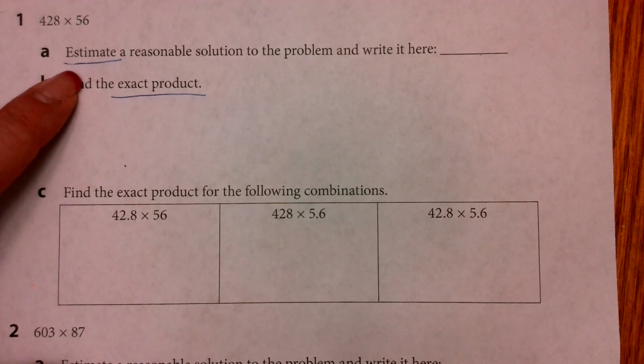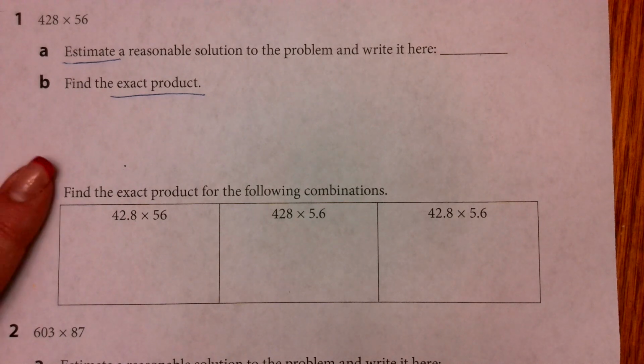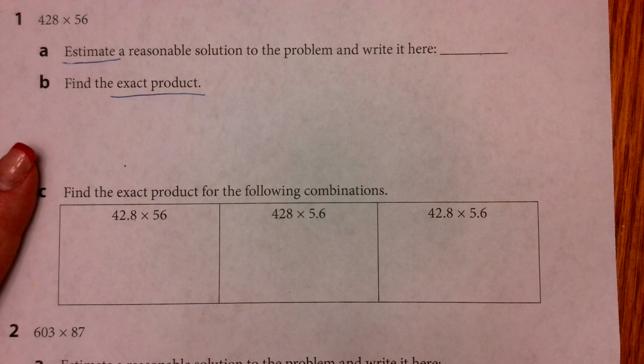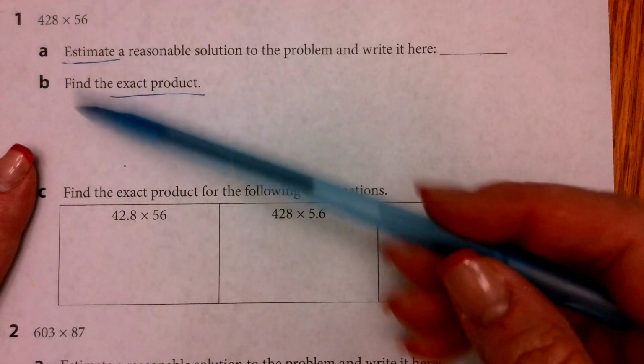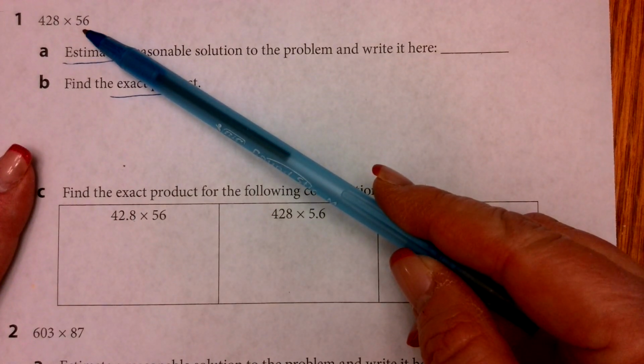So the idea behind estimation is we're going to find numbers that are easy to multiply together, possibly even in our head, rather than having to write it on paper. And in this case, we can recognize that 56 is close to 50, which is also half of 100.